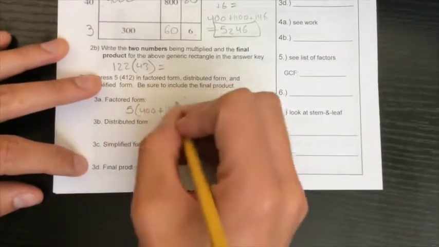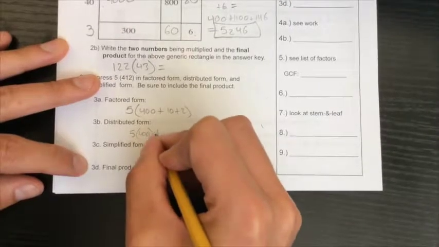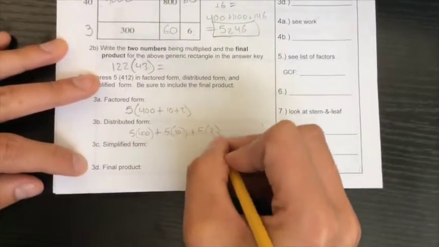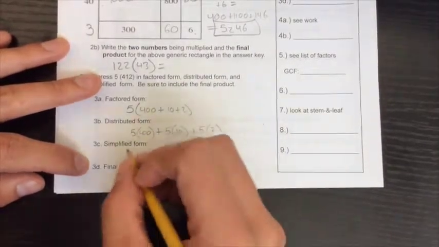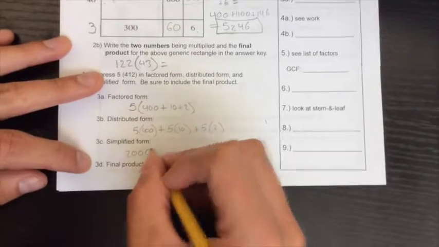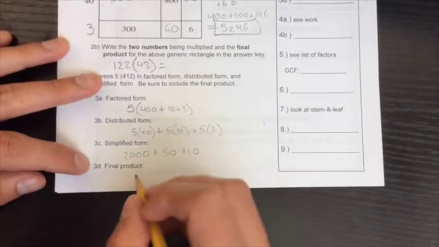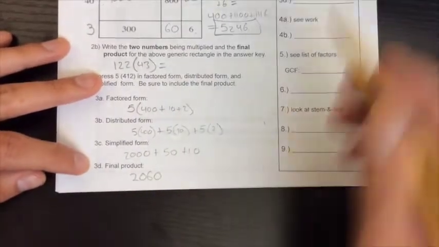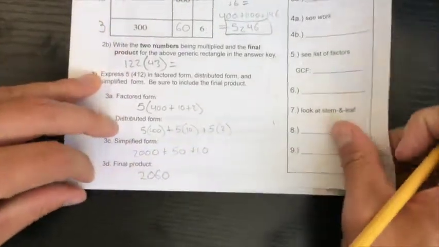When we distribute the 5 to each of these, it's going to be 5 times each one of those terms. It's going to look like that. Simplified form, I'm going to multiply each one. So 2,000 plus 50 plus 10. And then my final product is going to be when I multiply them. So 2,060. I'm going to write those up in the answer key too, but I'm just going to keep going for time. All right, moving to the back.